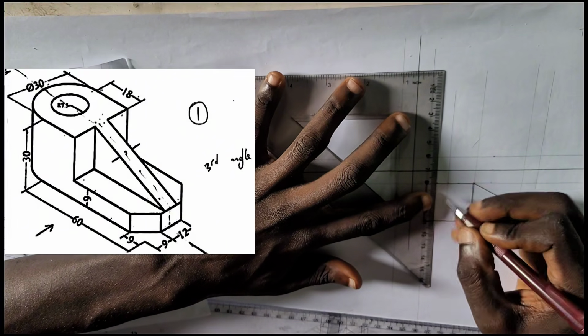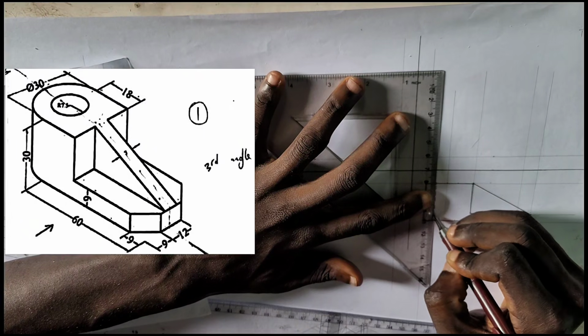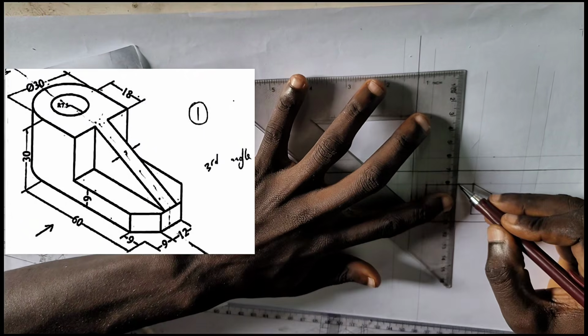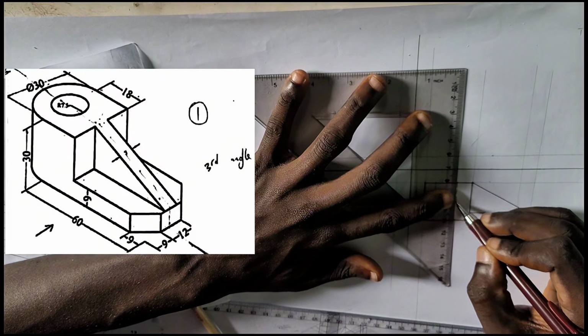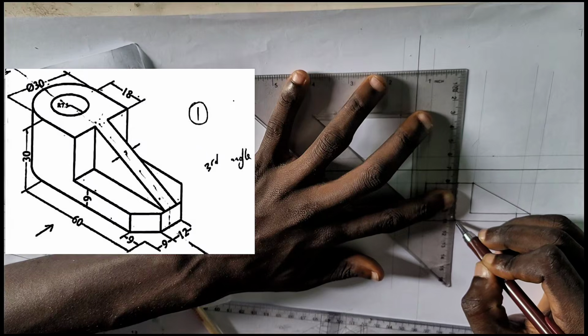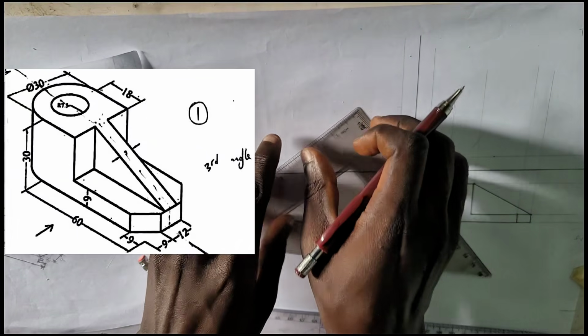Join them together with a broken line. So let's join this and this with a broken line. Okay, so that is for the front view.